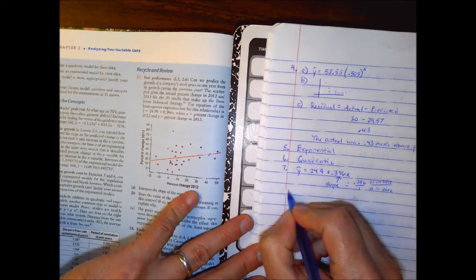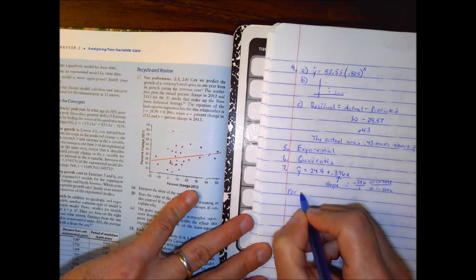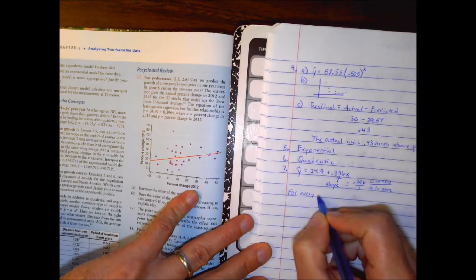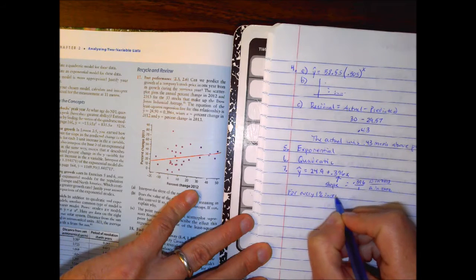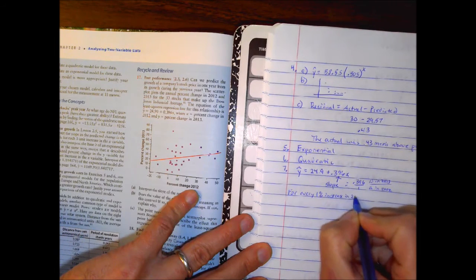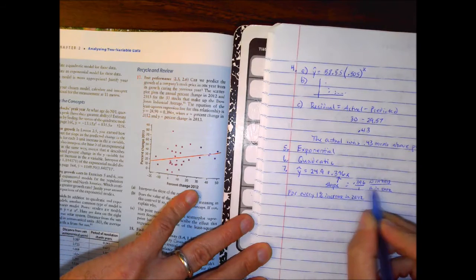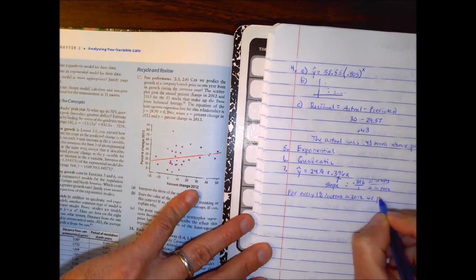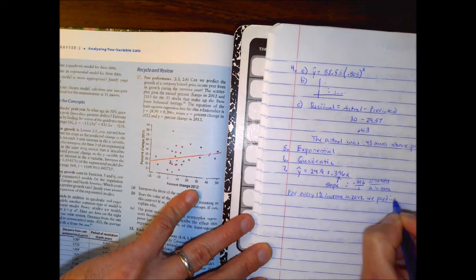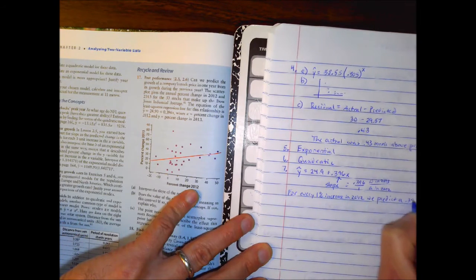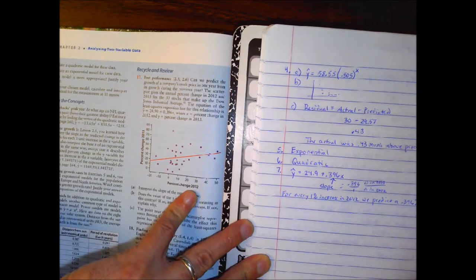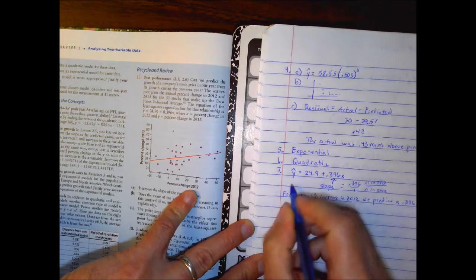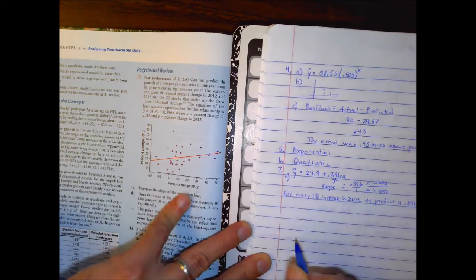So we would say for slope, for every 1% increase in 2012, okay, we predict a 0.396% increase in 2013. Okay, so that's part A, talking about slope.